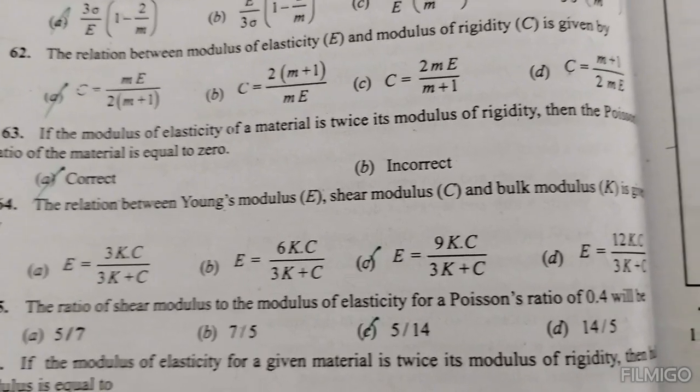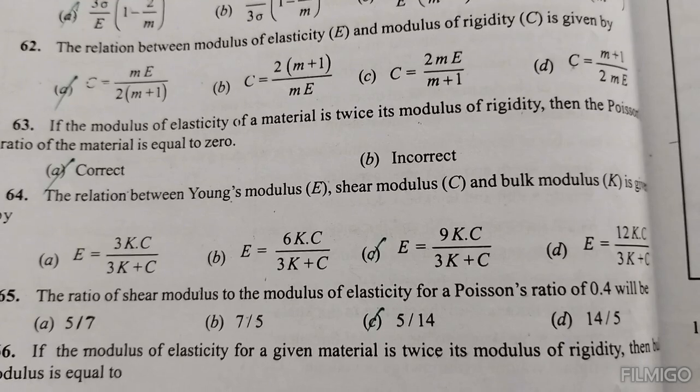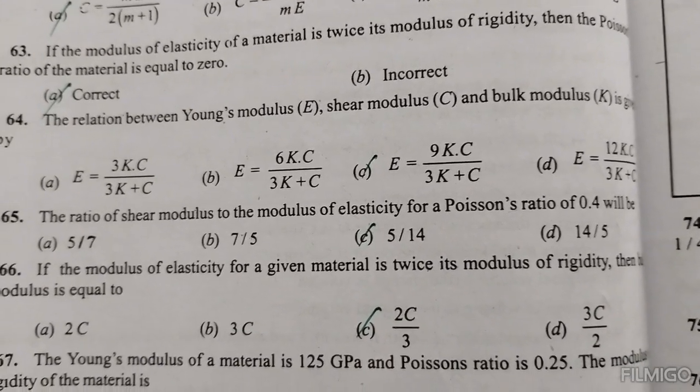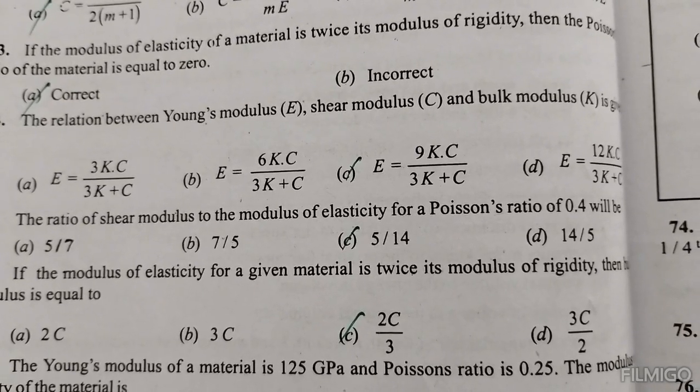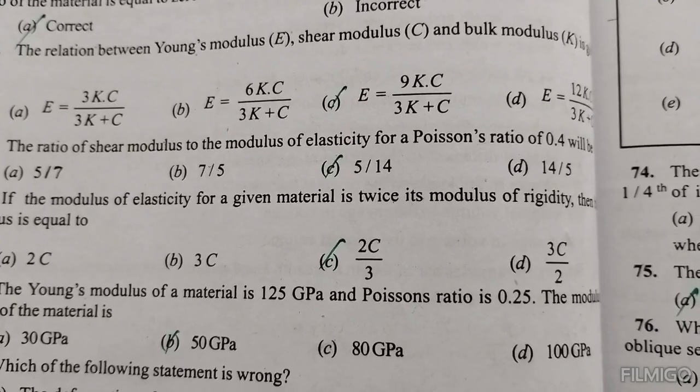If the modulus of elasticity of a material is twice its modulus of rigidity, then the Poisson's ratio of the material is equal to 0. Correct. The relation between Young's modulus E, shear modulus C and bulk modulus K is E equal to 9KC by 3K plus C. The ratio of shear modulus to modulus of elasticity for a Poisson's ratio of 0.4 will be 5 by 14.